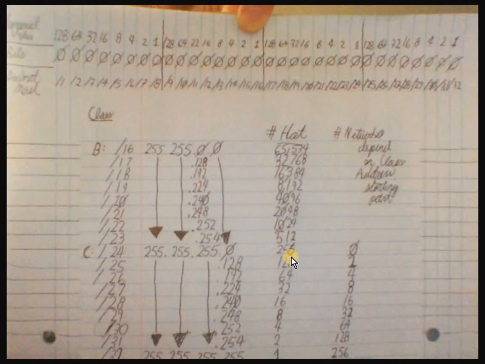It's not really needed, because there are two different methods for subnetting for class B and class C, and you have to learn this method first before you run into the other method.